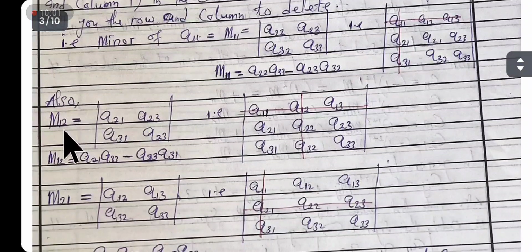Also M12. How do you get M12? Look at the 12 here; this element is for 12. So you are cancelling the first row because this is 1, and the 2 means the second column is also cancelled.